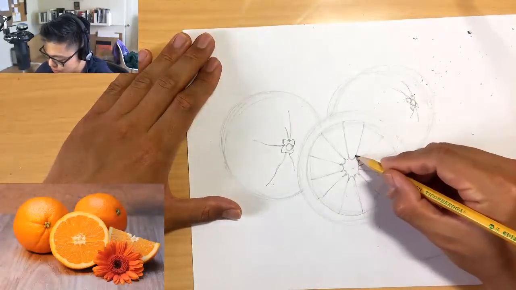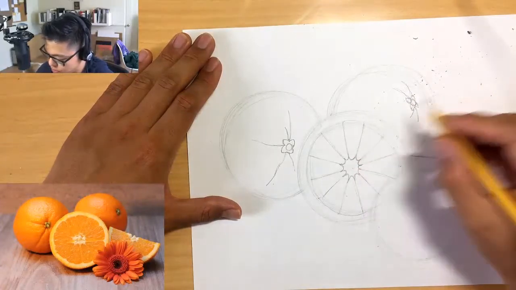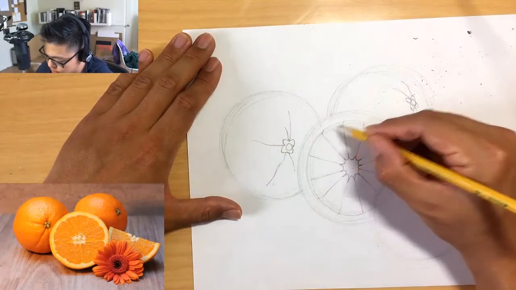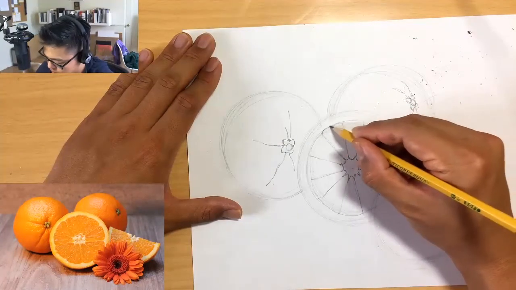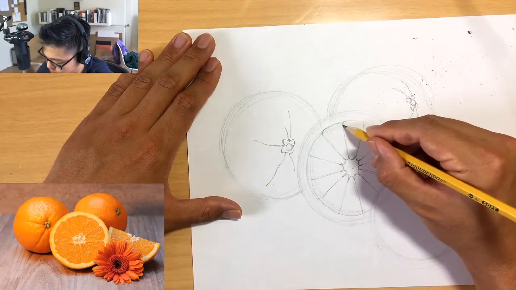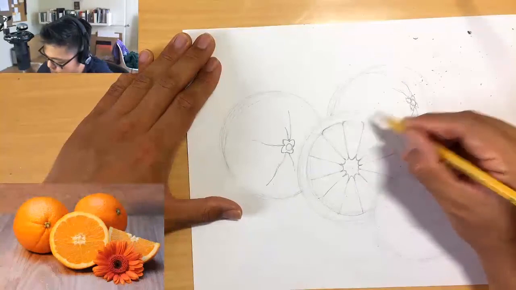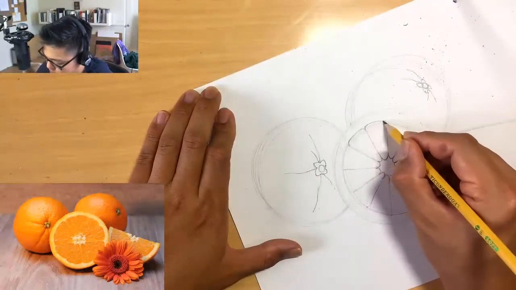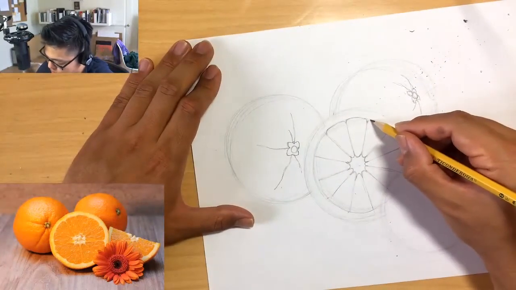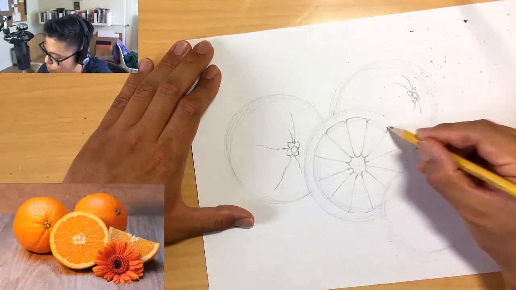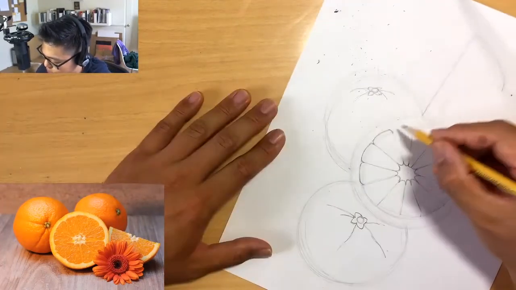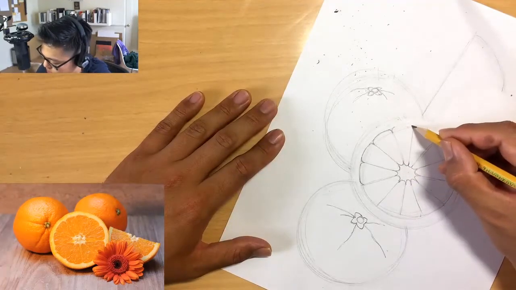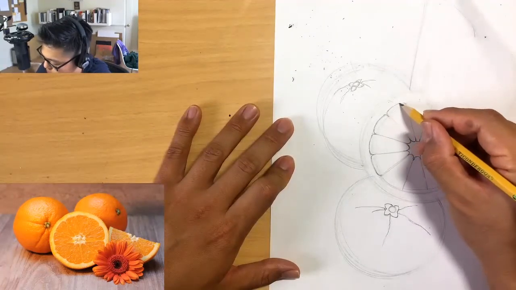So we rounded off these guys. We also want to round off at each of these points over here. Okay, add a round corner, complete it off, rounded corner, rounded corner, and just keep going around until you hit each of those orange slices.